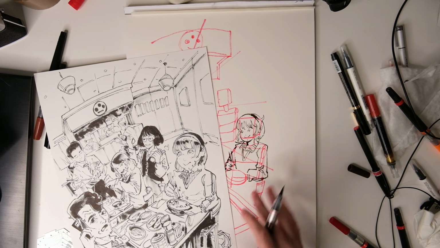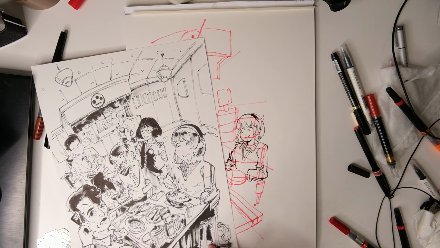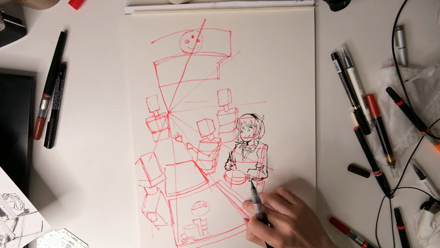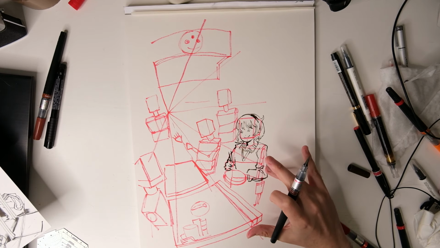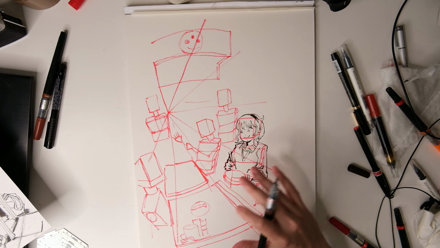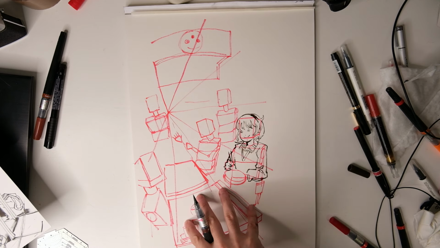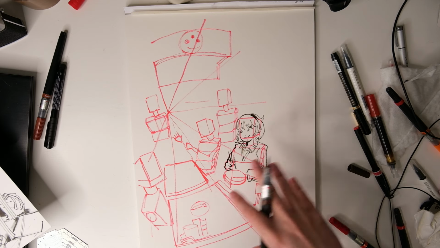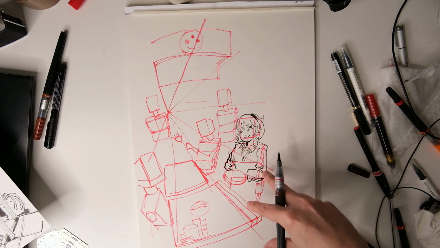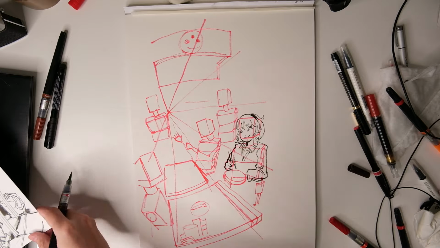Something like this, right? So again, to summarize, I have the red very much fresh in my head when I start drawing. This is what I have in my head before I attempt to do a piece like this.